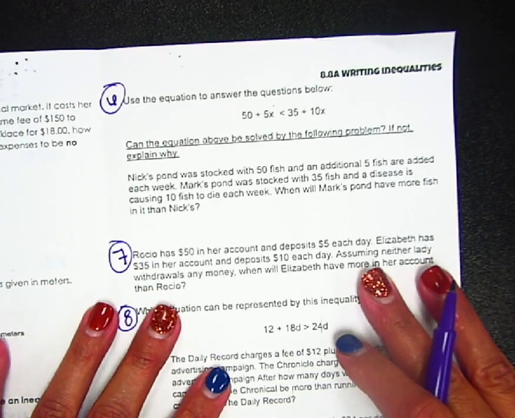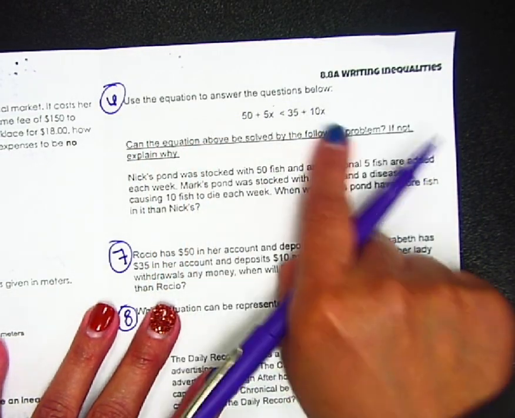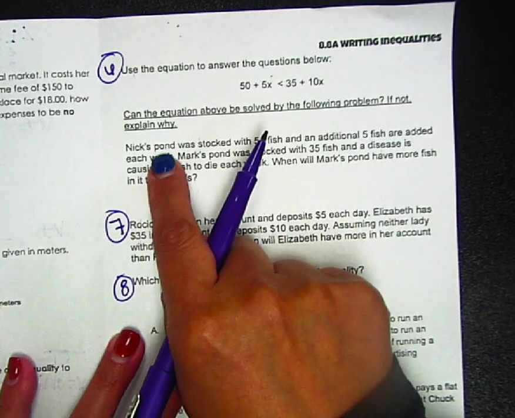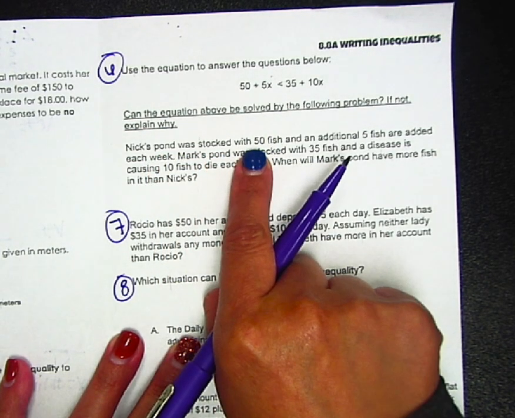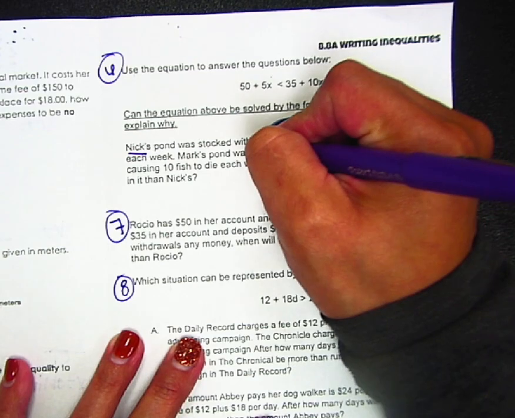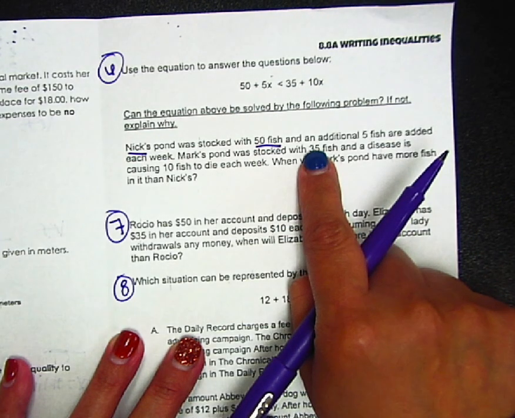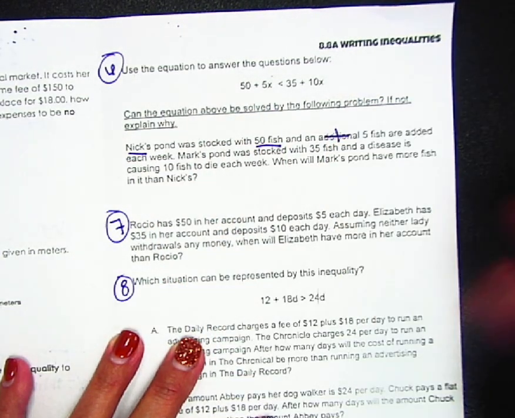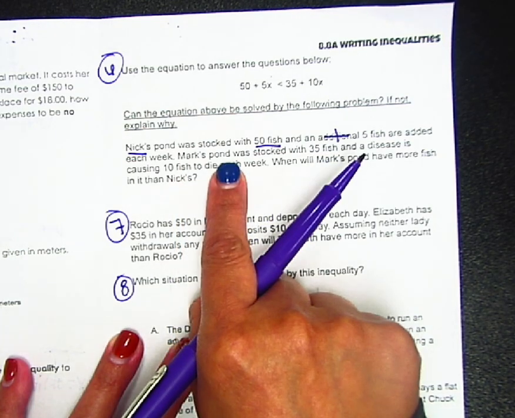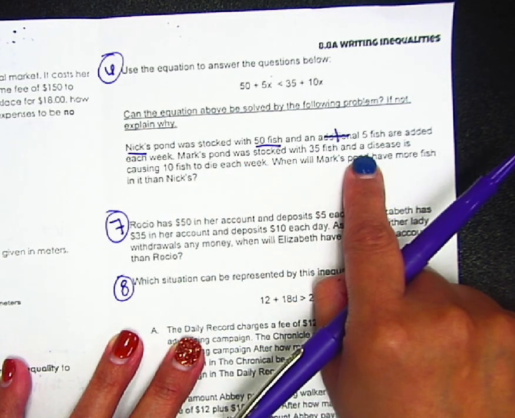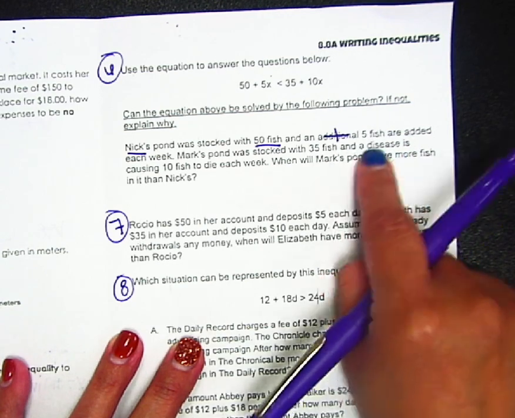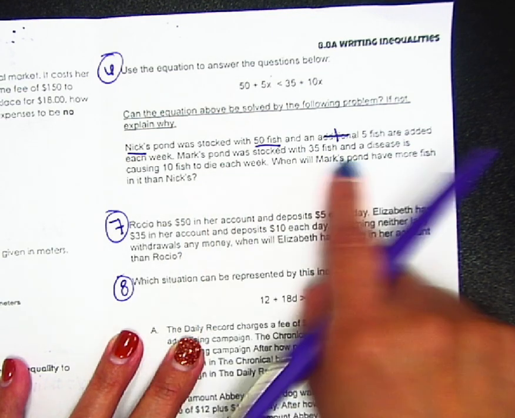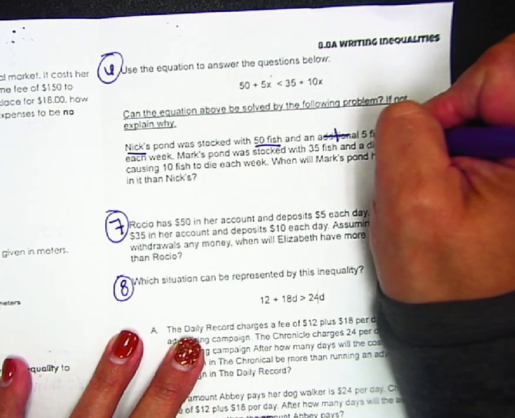Okay, and then it's saying, does this inequality match the situation? Okay, so Nick's pond was stocked with 50 fish. So we're talking about Nick and fish. And an additional 5 fish are added each week. Okay, so addition means plus. Mark's pond was stocked with 35 fish and is diseased. So disease means that they're having some kind of sickness or something's wrong with them, causing 10 to die each week. So that means if they're dying, I'm going to subtract.